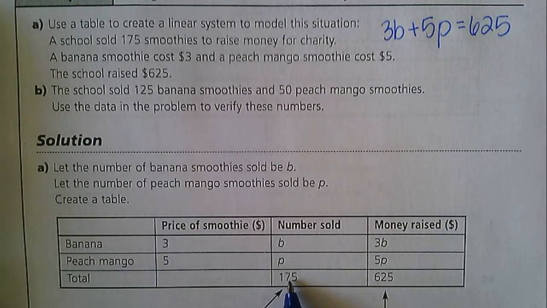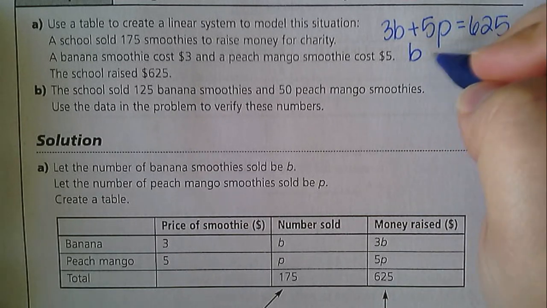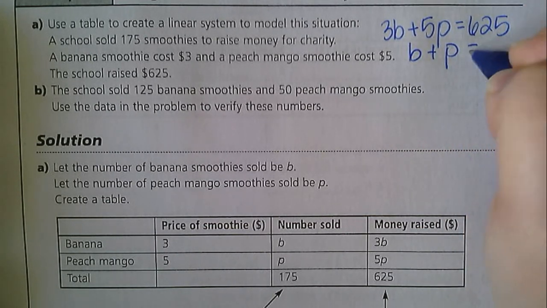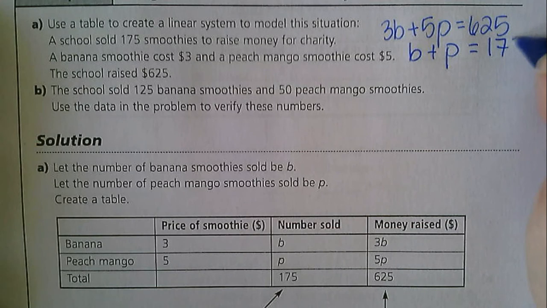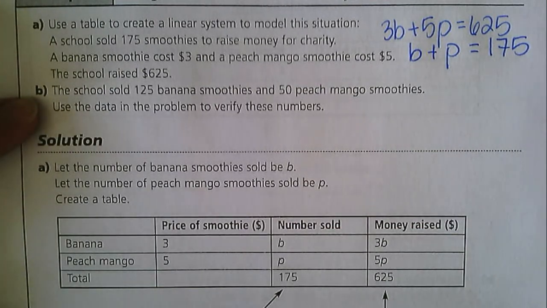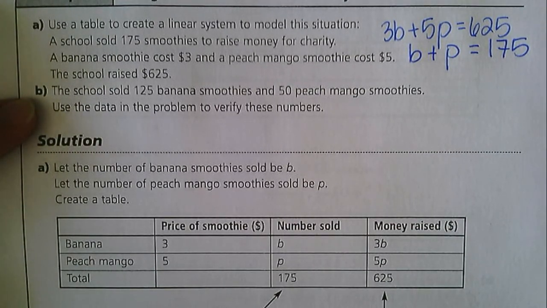If we look at the information we're given in the second column, we have our number sold, so that means how many of our banana plus how many of our peach is equal to 175. So again, from this table we can come up with two linear equations, or a system of linear equations.